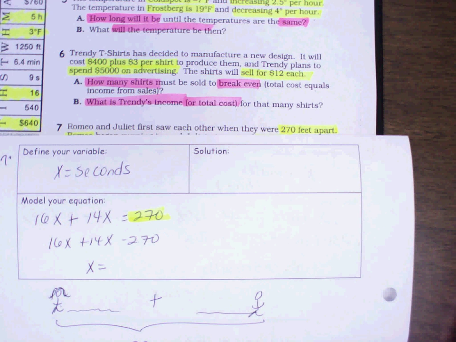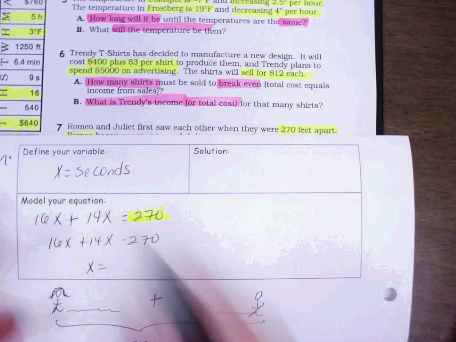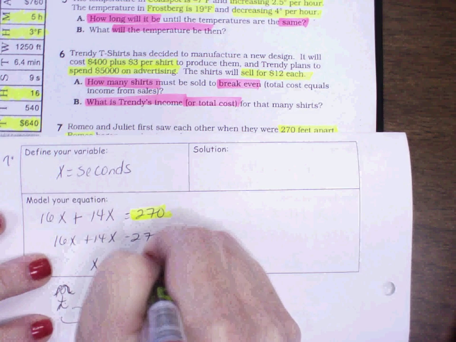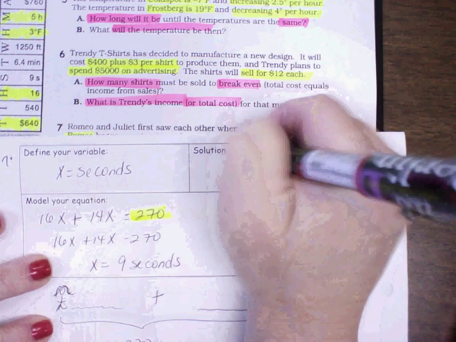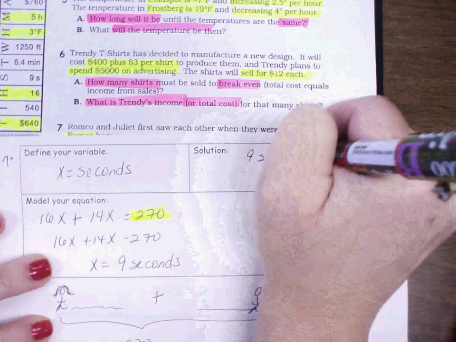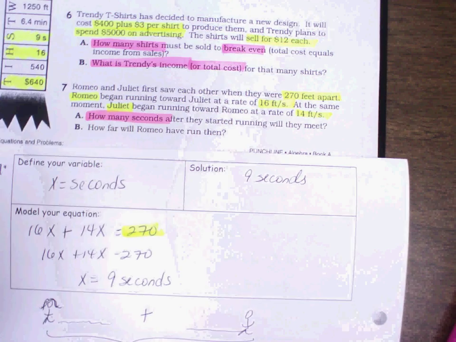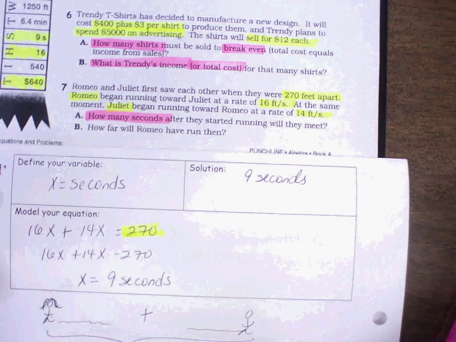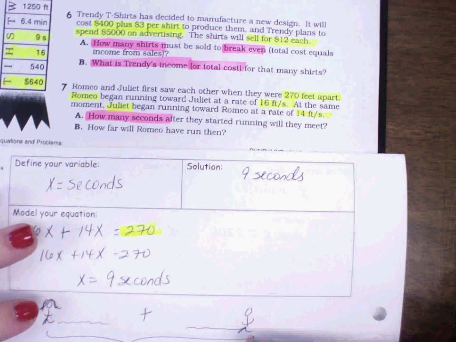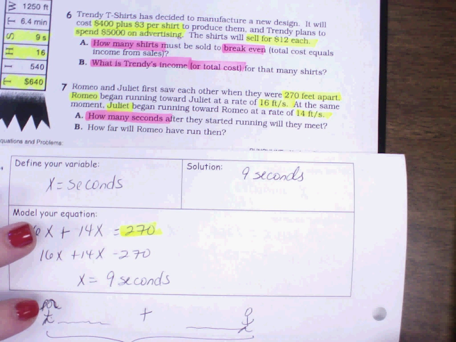So how long before they actually are in a nice hug, embrace, and giving each other kisses? 9 what? Thank you. So 9 seconds. Do we have a 9? Yes, we do, so that's correct. Does everybody agree that it's a 9? Are we doing it or not doing it? You're not doing it?